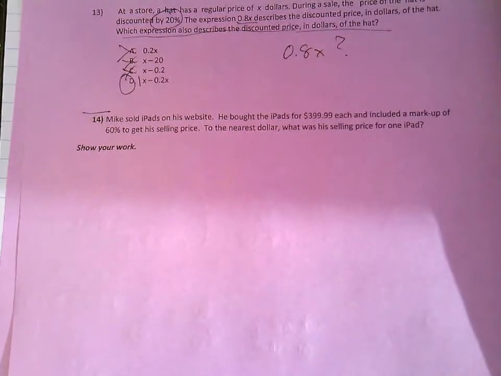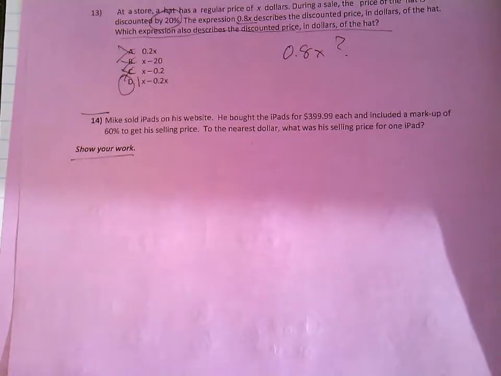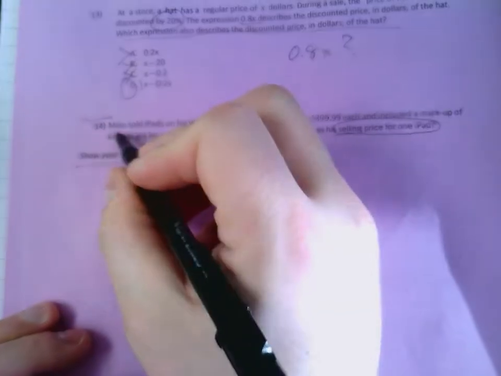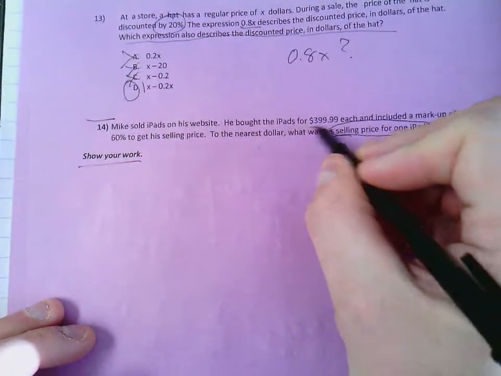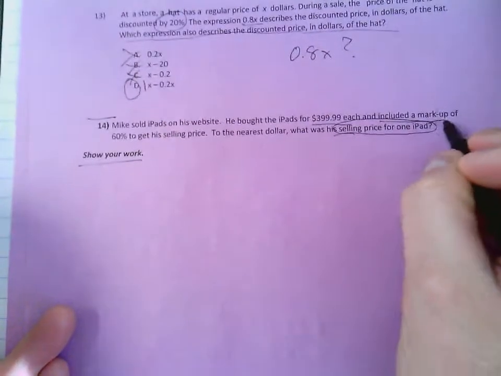So take a second, make sure you're on number 14, and this will continue going through. These are the open response problems where you have to show all of your work. Alright, so to the nearest dollar, selling price for one iPad. What are they going to sell it for? So Mike sold iPads on his website. You buy an iPad for $399.99 and included a markup of 60% to get his selling price.